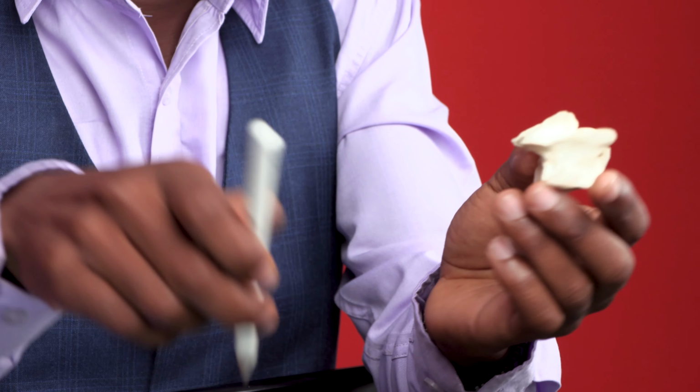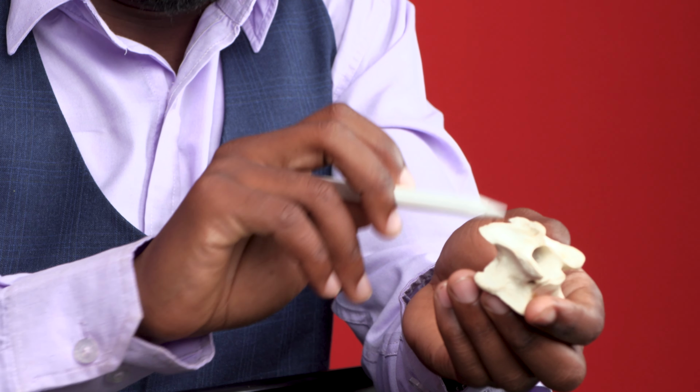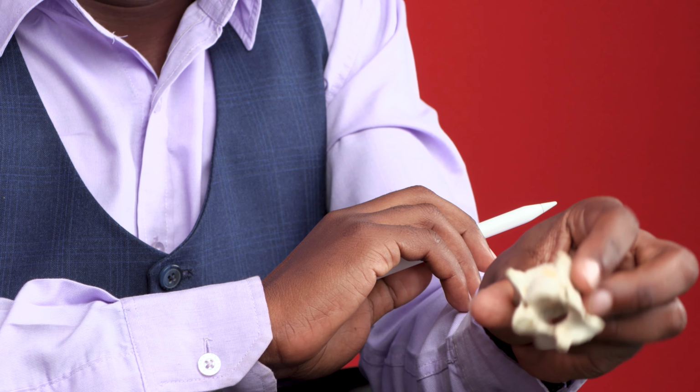With that, it then enables us to say that the cervical vertebra has clearly defined both pre-zygapophysis and post-zygapophysis. Remember, one unique feature of this cervical vertebra is branched or forked transverse processes.